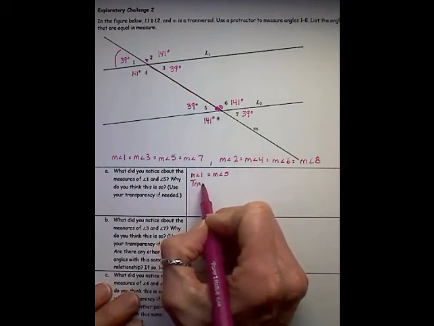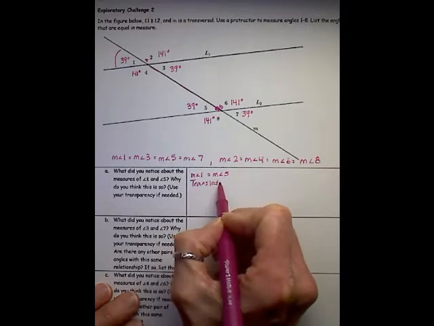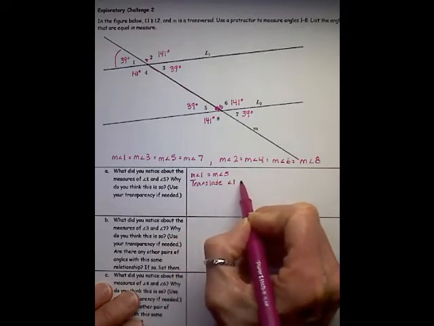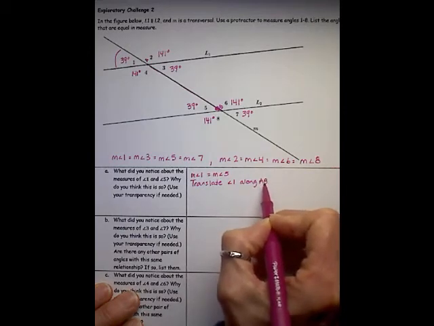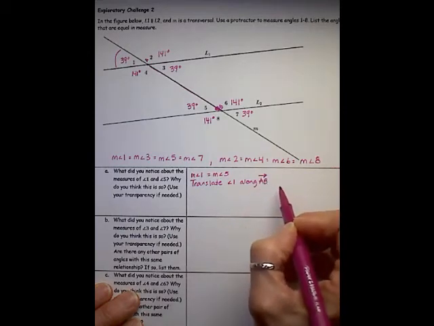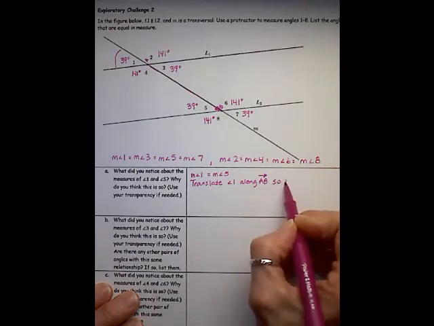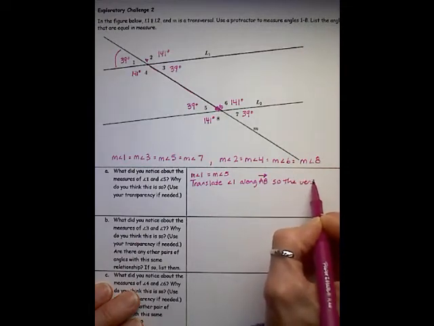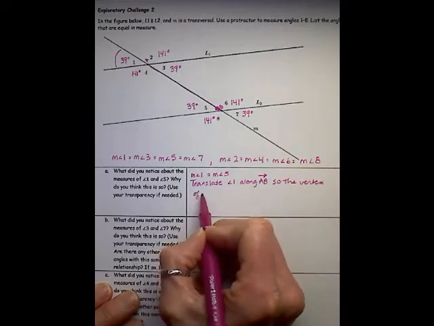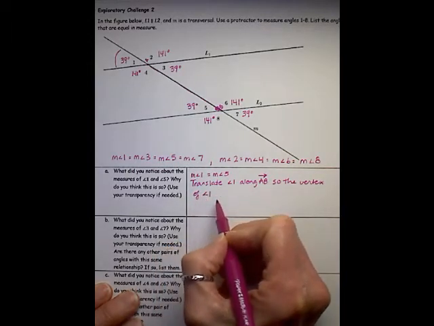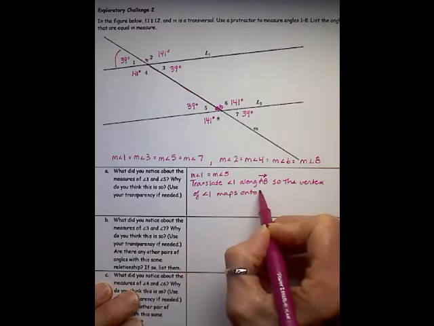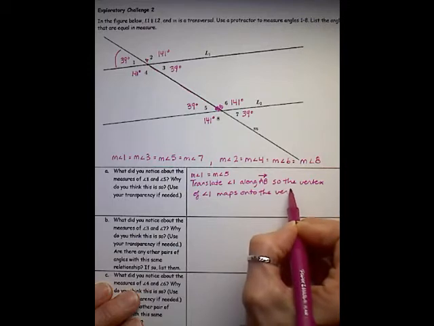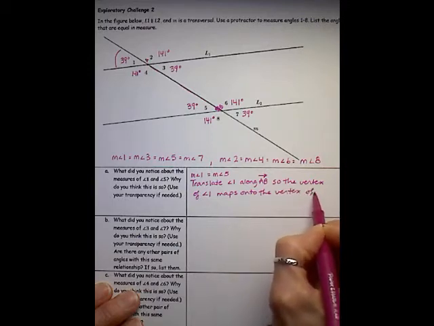So I translate angle 1 along vector AB. So the vertex of angle 1 maps onto the vertex of angle 5.